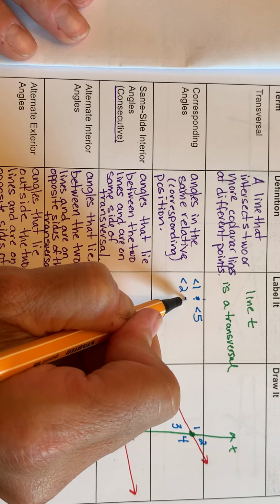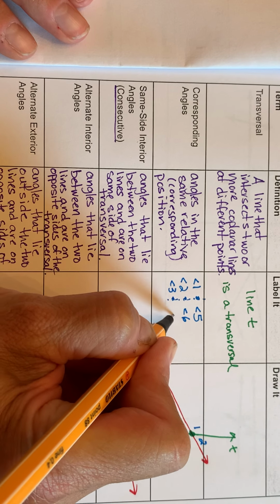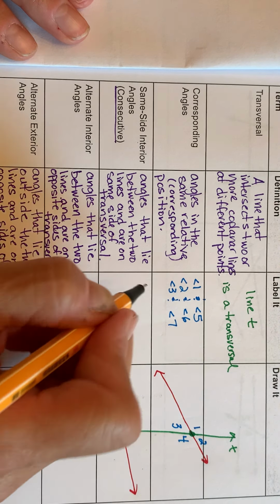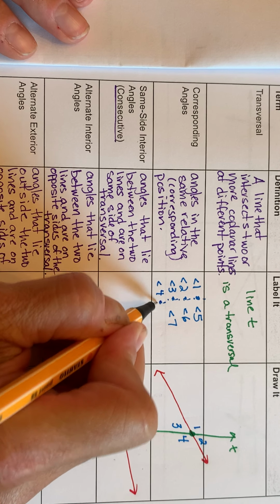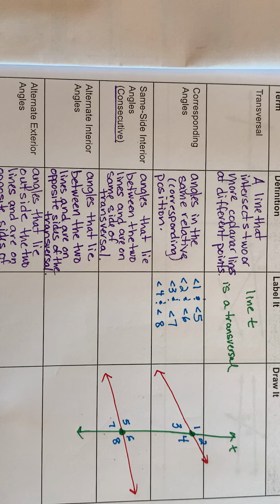So are angles 2 and 6, upper right, angles 3 and 7, lower left, and angles 4 and 8, bottom right. So those are corresponding angles.